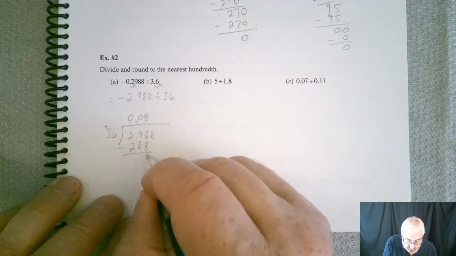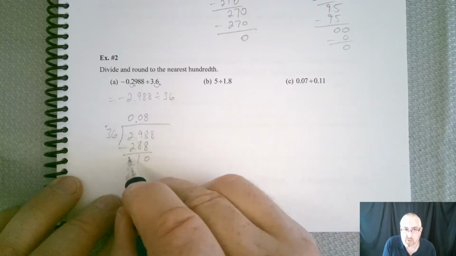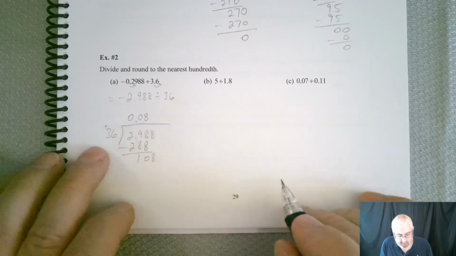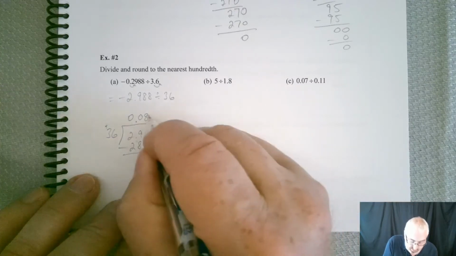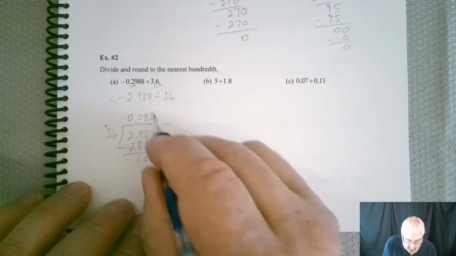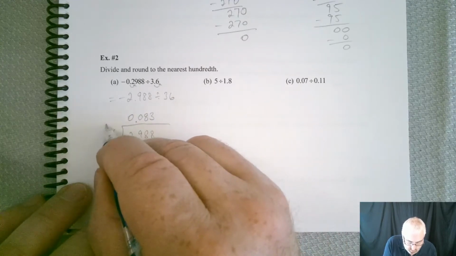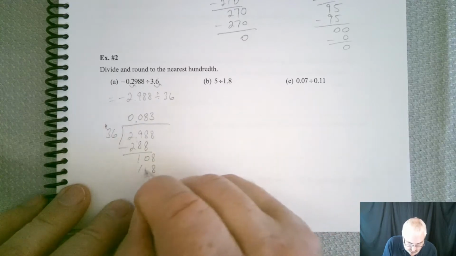So if we subtract now, 0, 1. And 2 minus 2 is 0, but I don't need to put that in. Let's bring down the 8. 36 goes into 108. I think it only goes in 3 times, right? 3 times 6 is 18, carry a 1. 3 times 3 is 9, plus 1 is 10. So it does go in evenly.